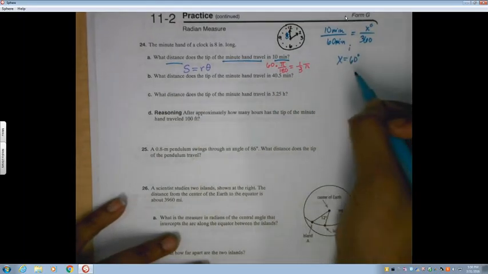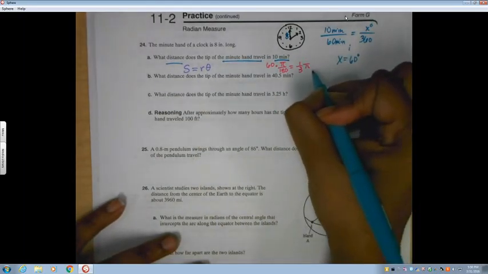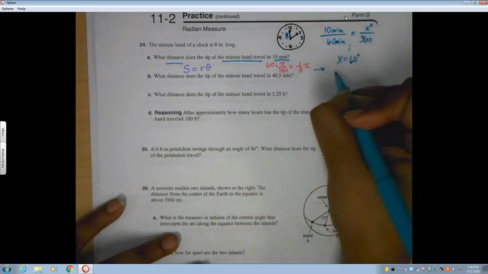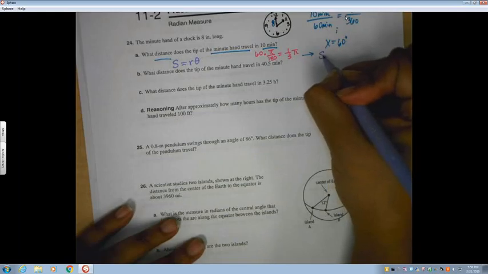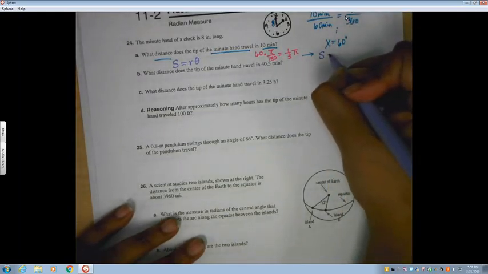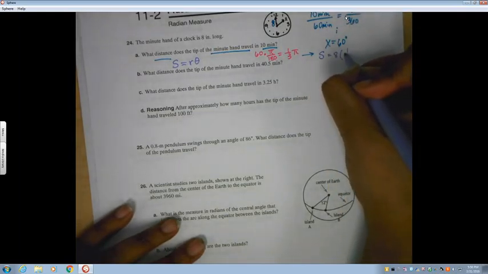I'll write it over here. The distance traveled, the arc length, is 8 times 1/3 pi. And you can just type that into the calculator. I don't think they indicate to the nearest tenth, but since we're trying to find distance, we need to get a decimal or a whole number answer.